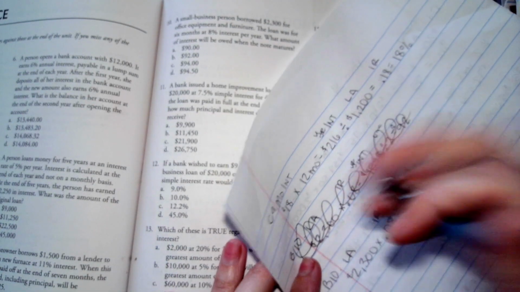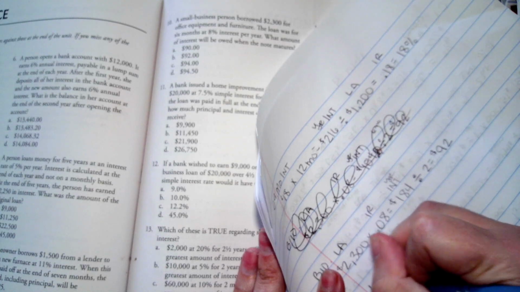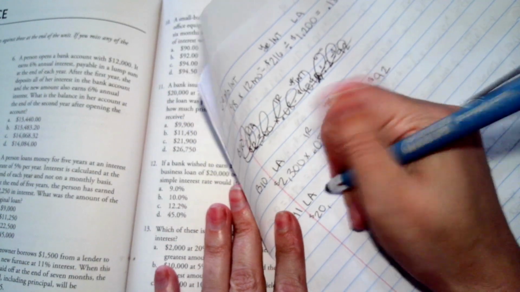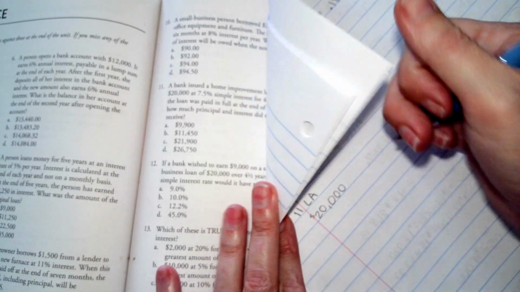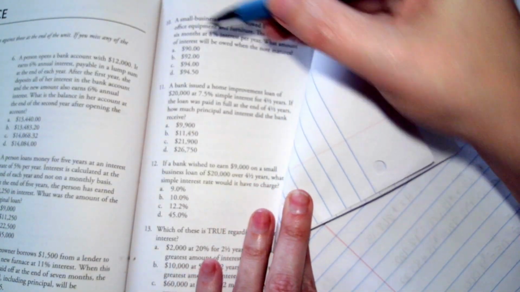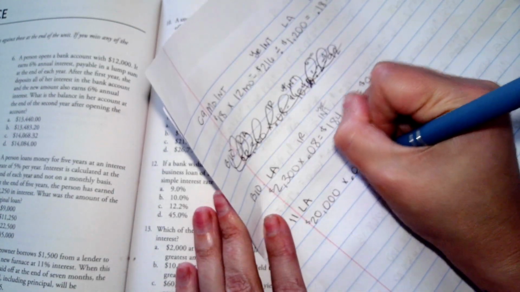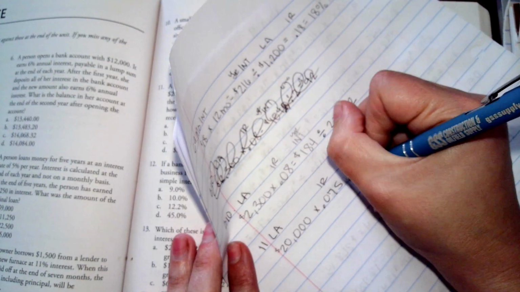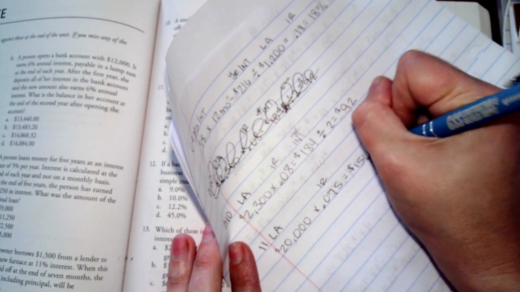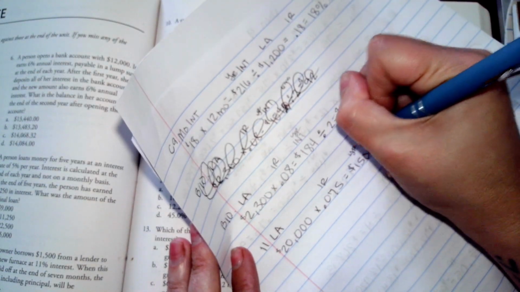So we know that the loan amount was $20,000, and that the interest rate was 7.5%. If we multiply by the interest rate, that is $1,500 per year. So this is yearly interest.